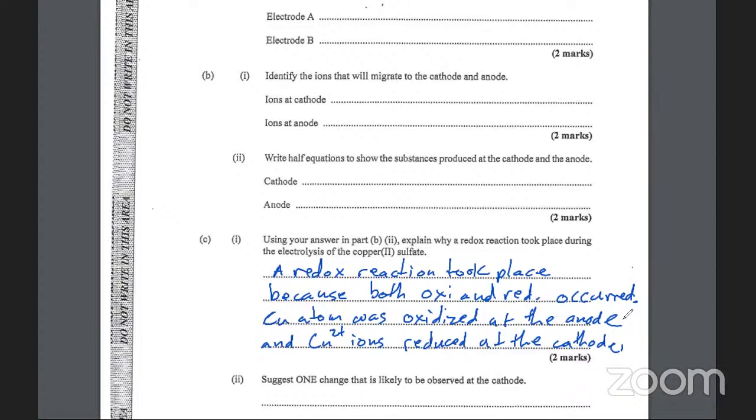One change at the anode: the anode will get thin, whichever synonym you want to use.